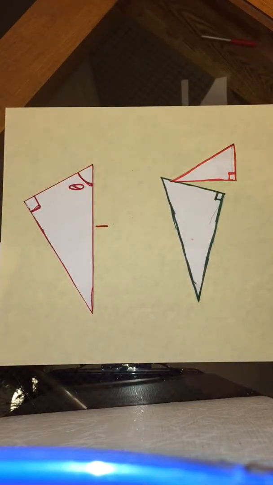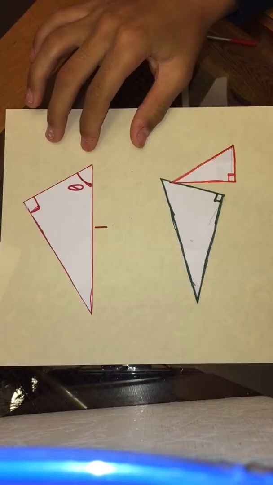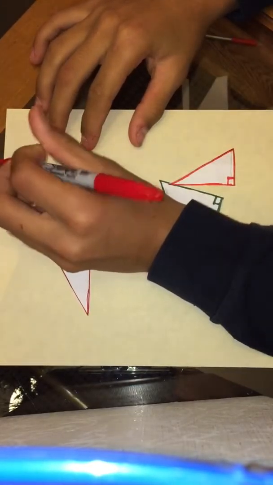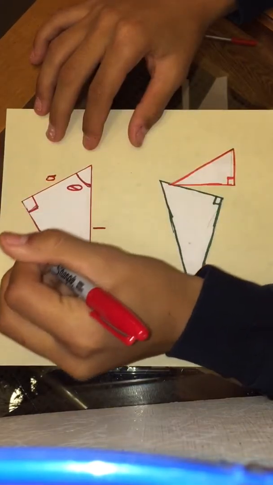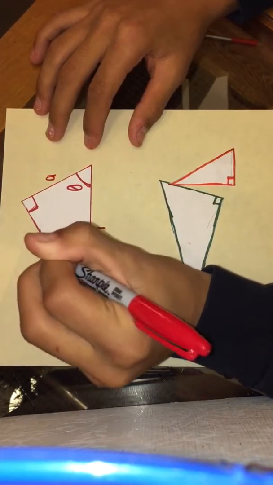What we're going to try and find now is the cosine and sine of this triangle. To find that, use the adjacent side, which will be A, and then B for the opposite side.